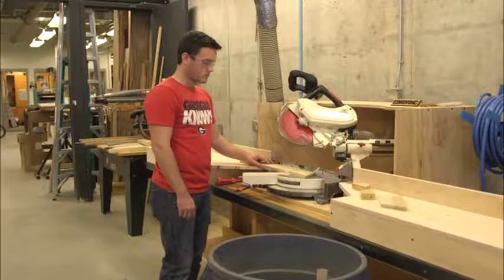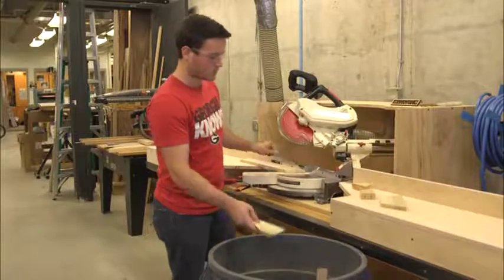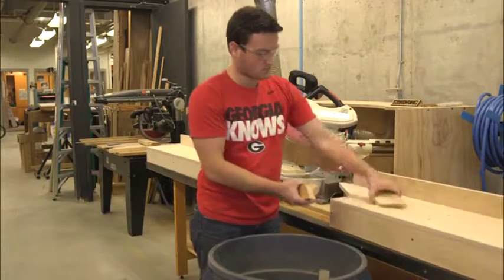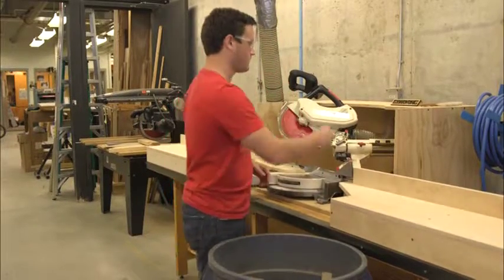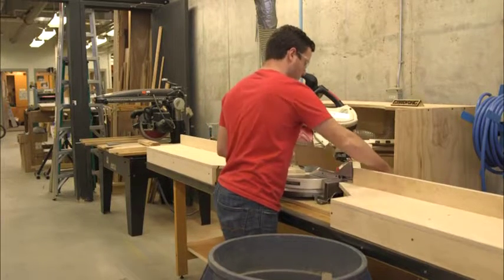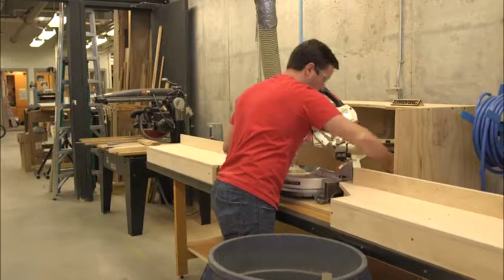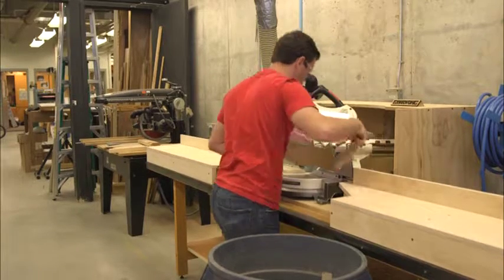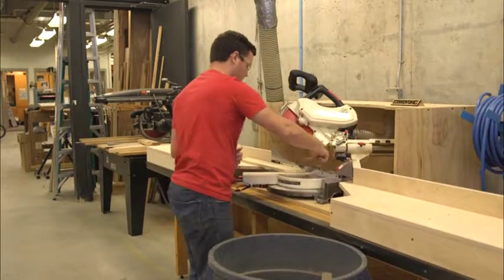When you use the sliding compound miter saw, you must leave your work area clean. Remove any offcuts or small pieces of debris from the work area. Then brush off the saw and the dust hood into the dust collection slot, not the floor, before turning off the dust collection system.